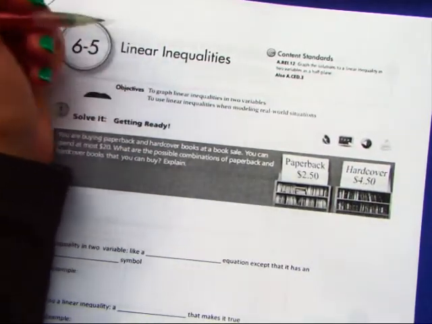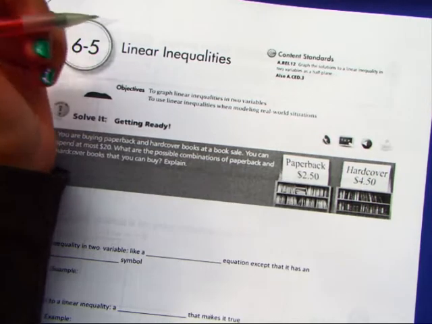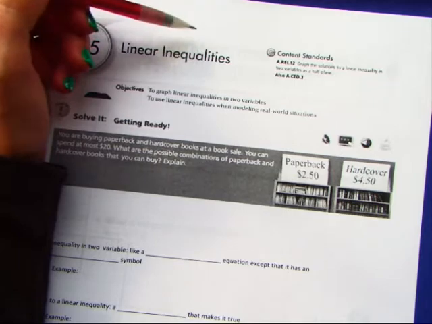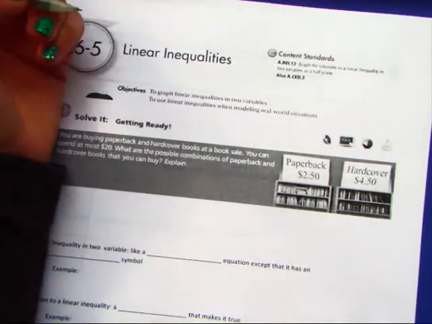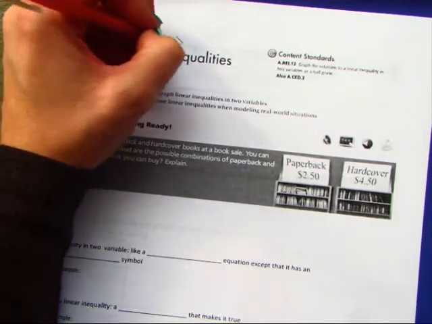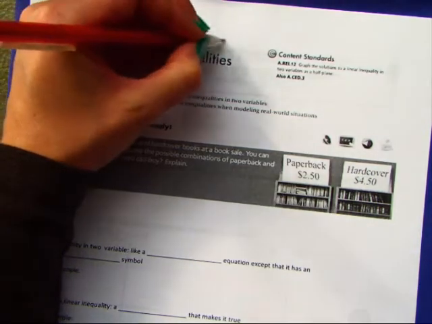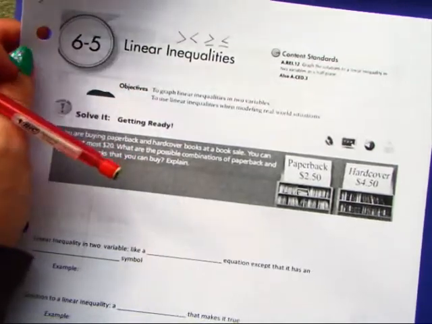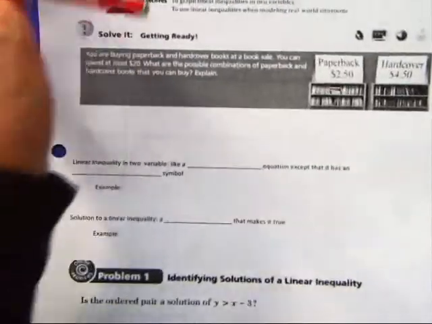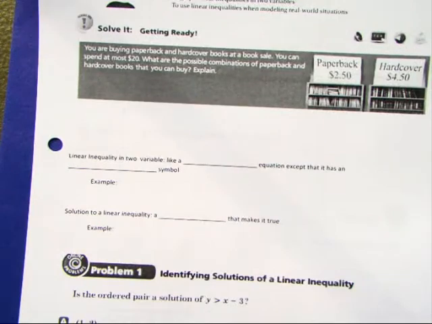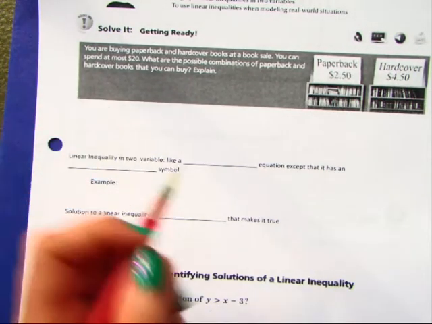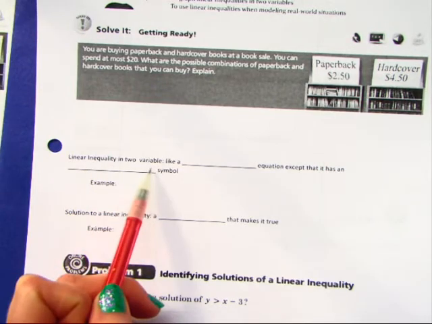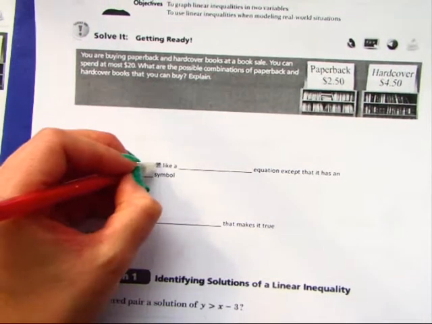So linear inequalities is probably exactly what you're thinking. We're going to have linear, meaning a straight line. And inequalities means that we're not going to see an equal sign anymore. Inequalities are things such as greater than, less than, greater than or equal to, or less than or equal to. You're going to learn how to graph these. Honestly, it's not that hard. I think you're going to do a really nice job with them. We're going to apply them to some real world situations as well, where you can see where this might be applied.